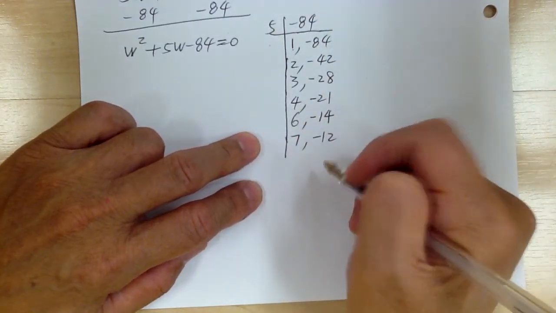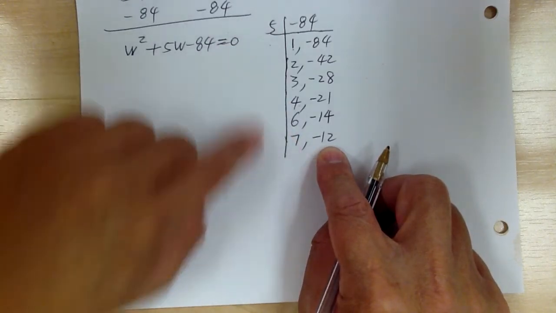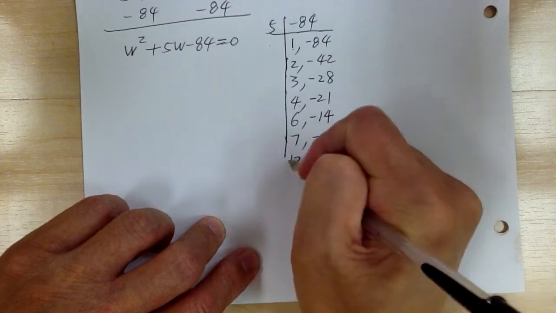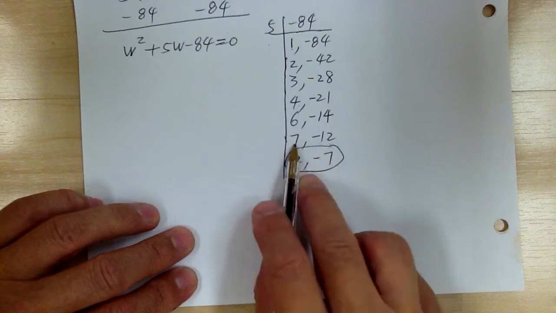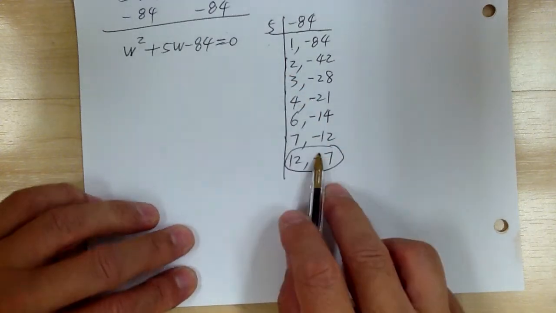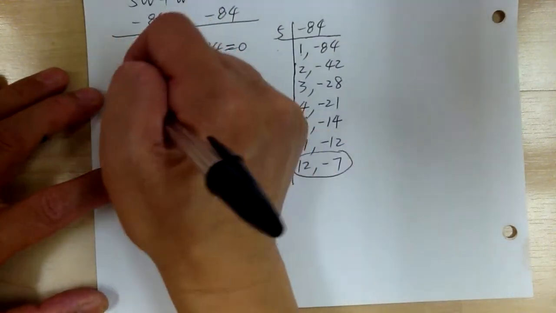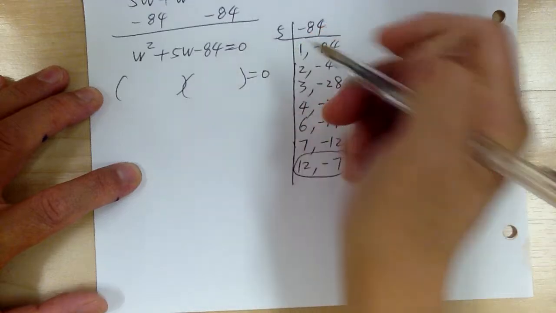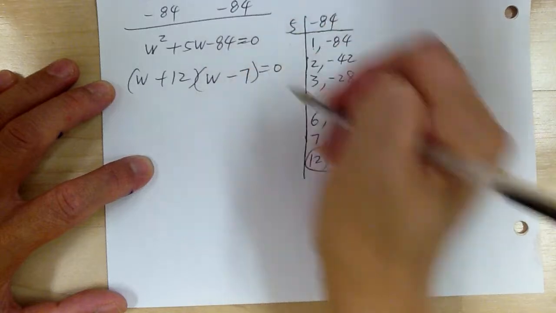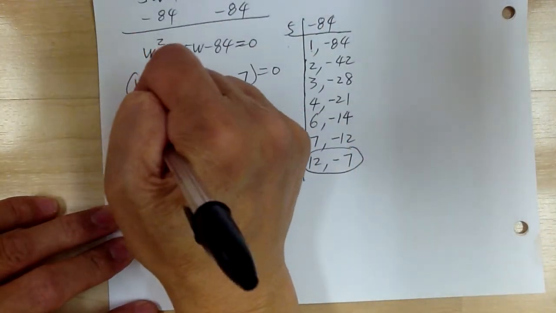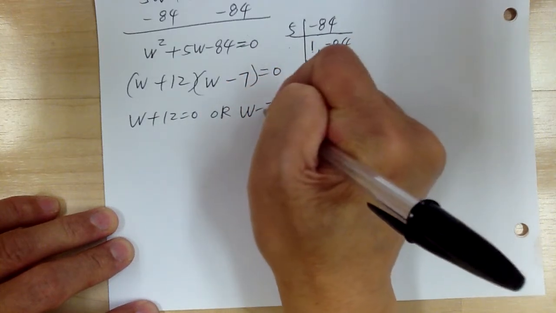Right, you can just go down the list. And from here, you can see that this will give you negative 5. So you know the number is correct, but the sign is opposite. So you need to do 12, negative 7. So you don't have to do 8, 9, 10, 11, because from here, you're going to get negative 5. Right? 7 plus negative 12 gives you negative 5. So you know that the number is correct, the sign is wrong. So you just switch the sign. Okay, so from here, you're going to get W plus 12, W minus 7. So from here, you're going to get W plus 12 equal to 0, or W minus 7 equal to 0.